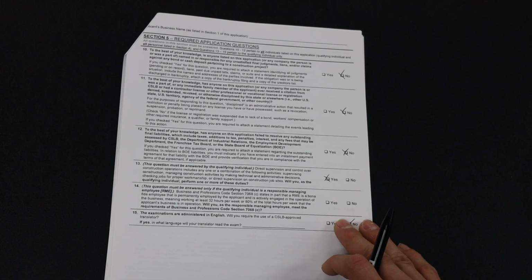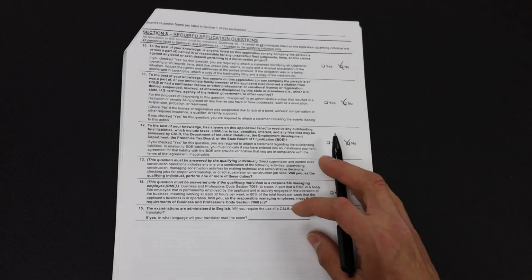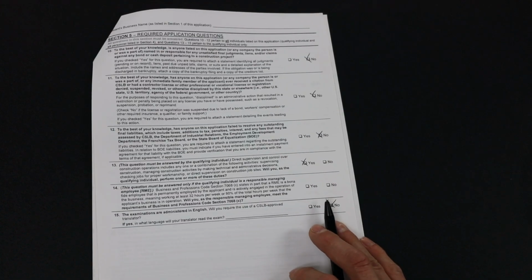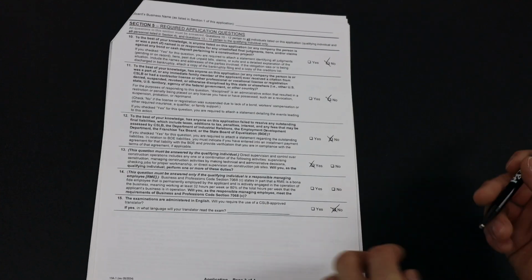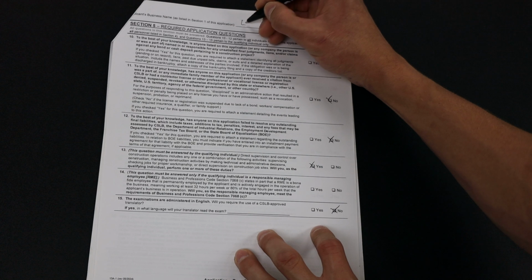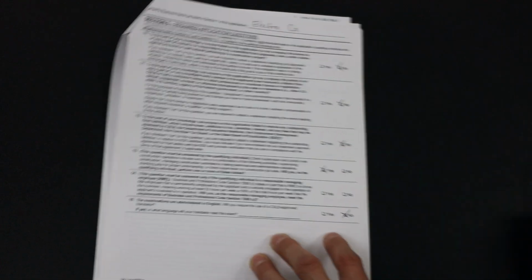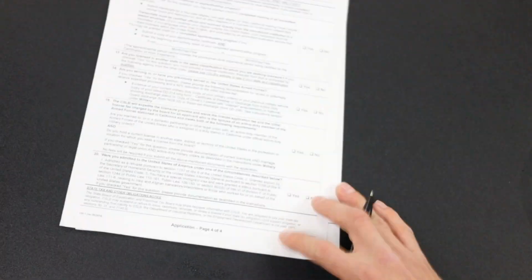And then before I turn the page, actually almost forgot, you want to put your fictitious business name at the very top as a sole proprietorship. So in this case, we ended up going with something with Electric Co., something like that. All right, sounds good. So we're going to flip the page to section 6.